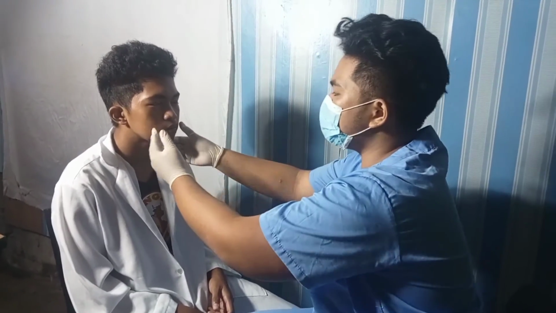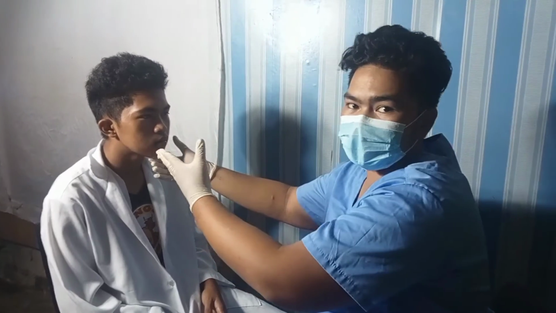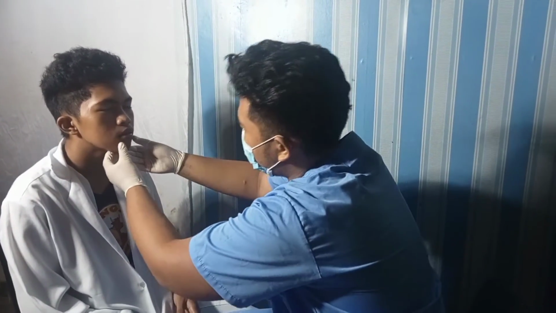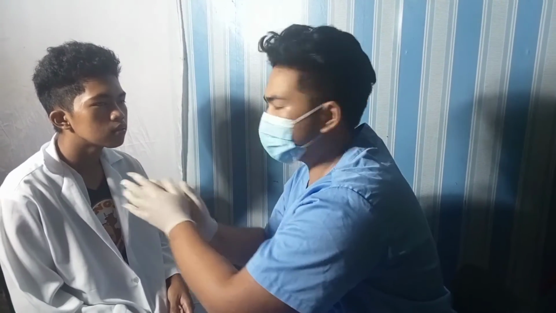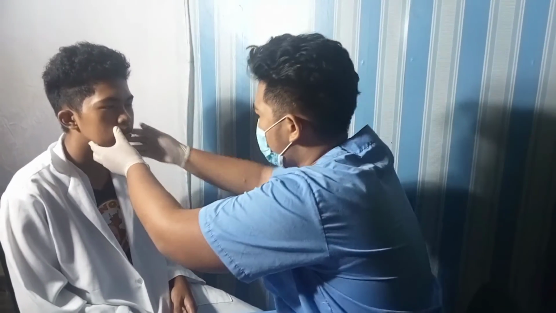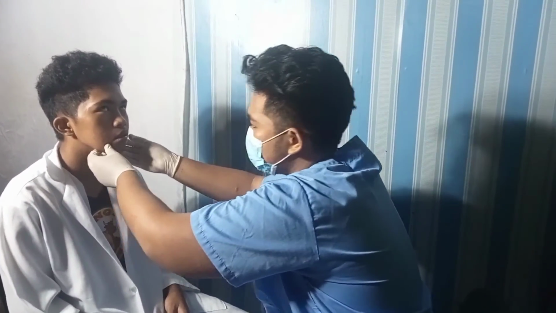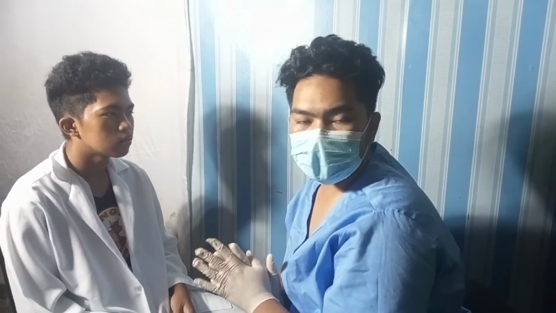As I said, the nose of the patient has a moist texture and temperature because, like I said, there is a mucus secretion caused by the colds of the patient, and it is of watery consistency, which is for viral infections.